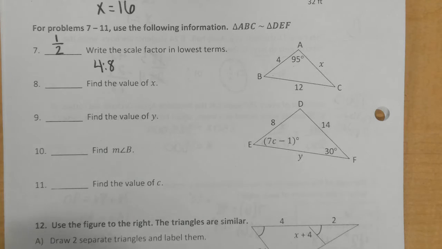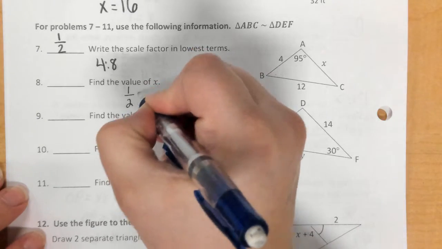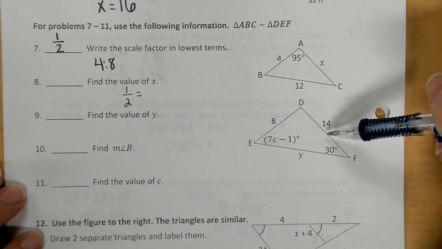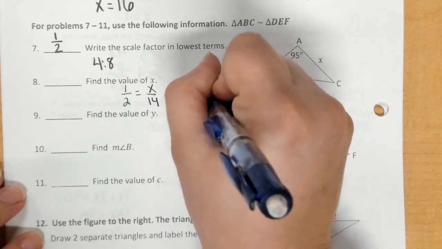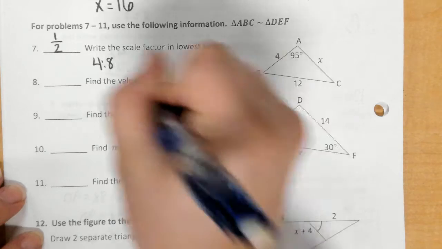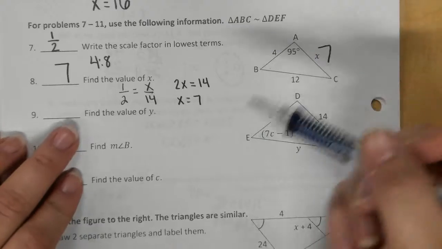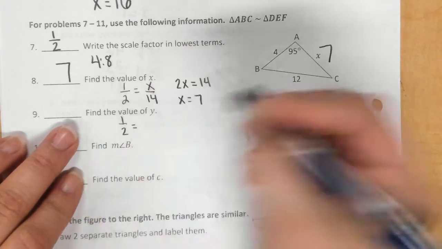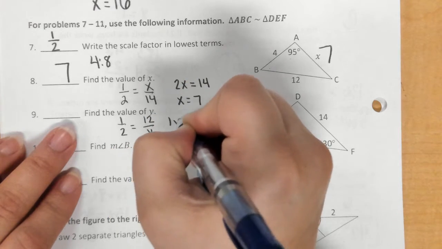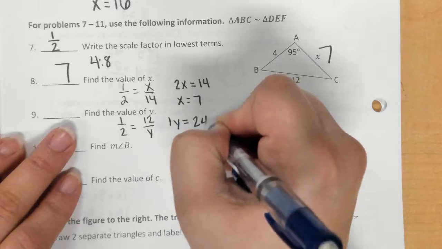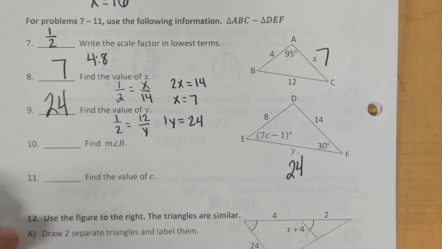It says then find the value of x. So I go back to the scale factor of 1/2, and then my x would be over 14. And if I cross product and solve, we get 7. Okay, I'm going to label that 7 over here for x. Y, I'm going to also use 1/2. But for y, I've got 12 over y. So 1y equals 24. So y is 24. Again, label it over here.